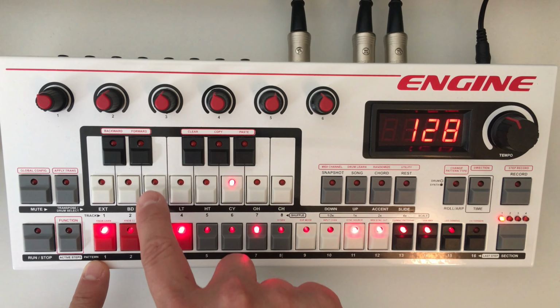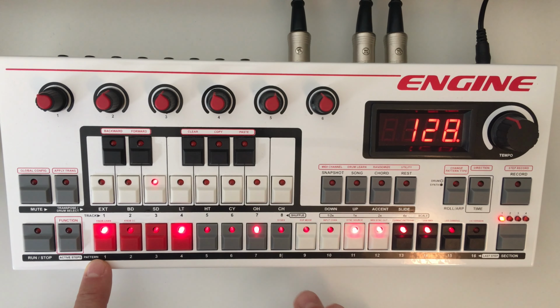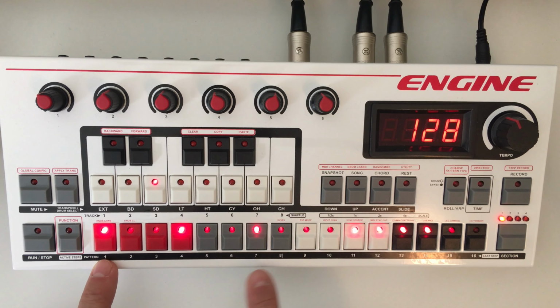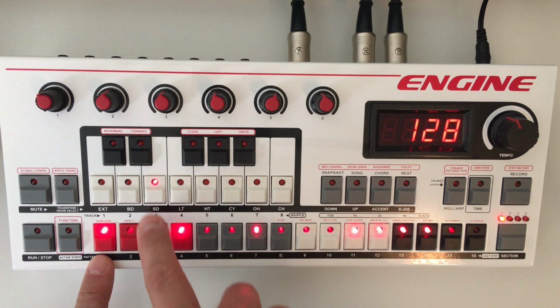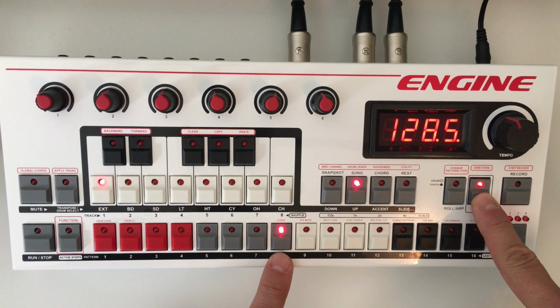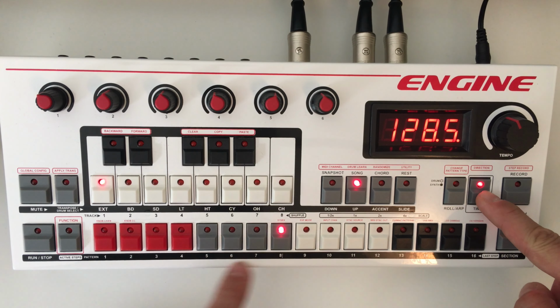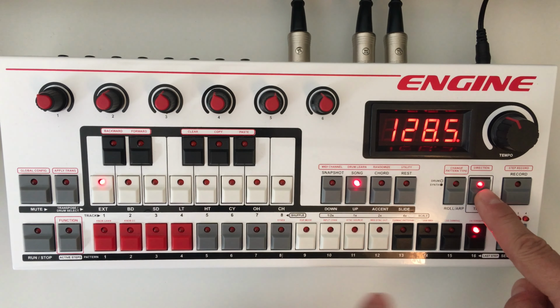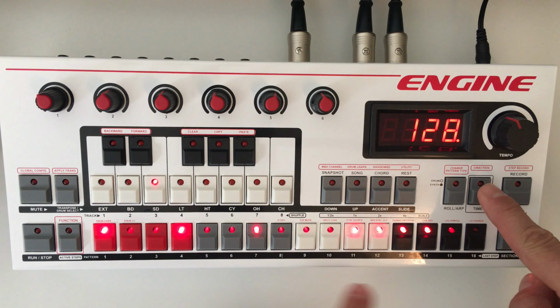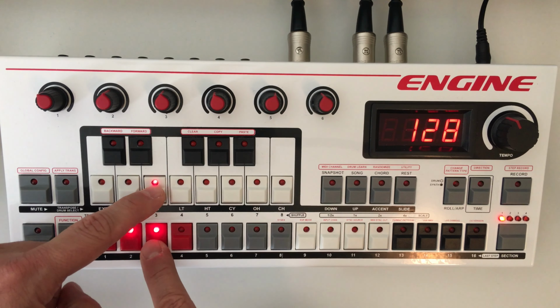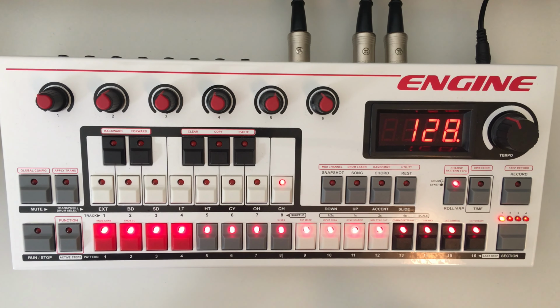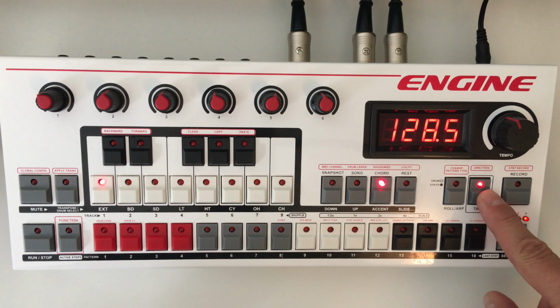What I want to do is set in pattern 1 for each of them an 8-step pattern. You'll see there it's an 8-step pattern. I'm holding in time mode to show that. In pattern 2 I've got a 16, and in pattern 3 I've got a 32-step pattern.